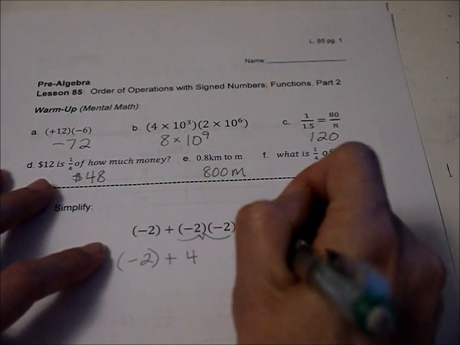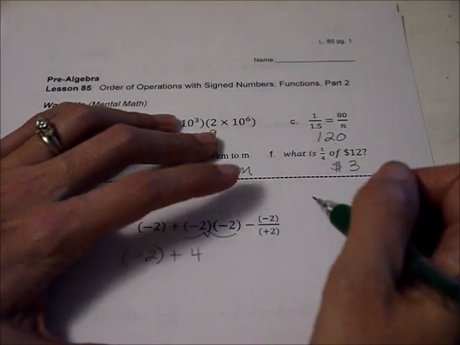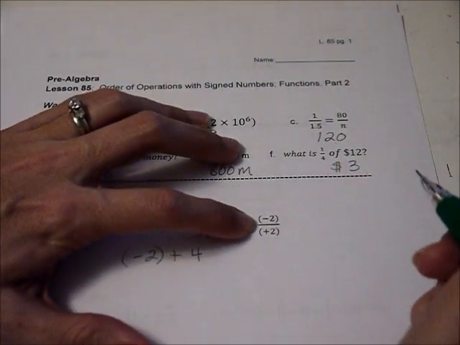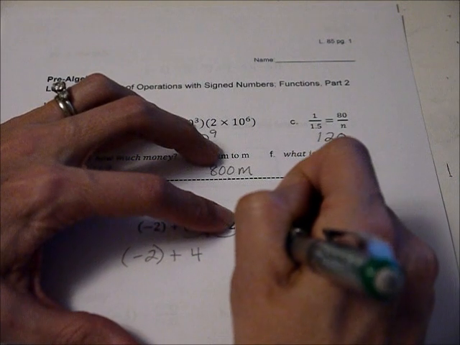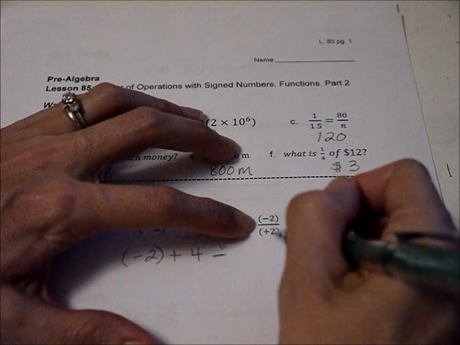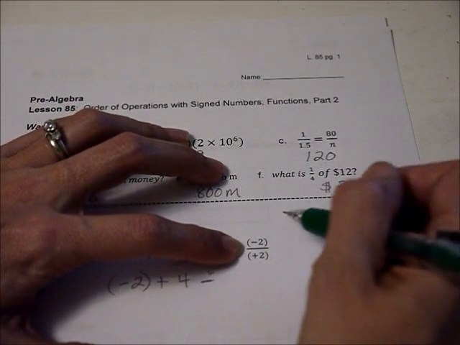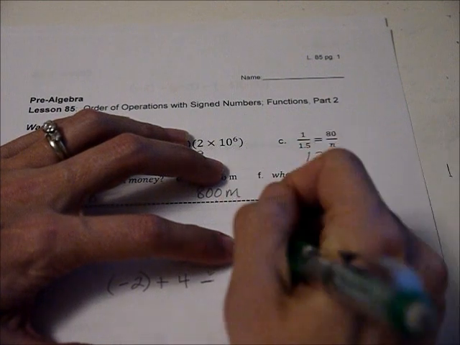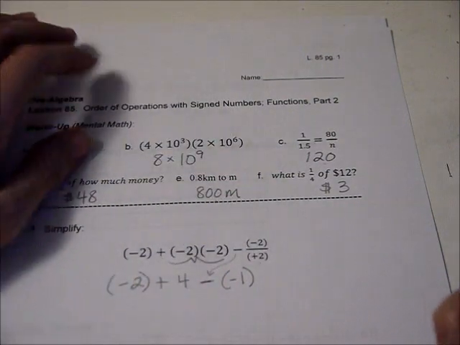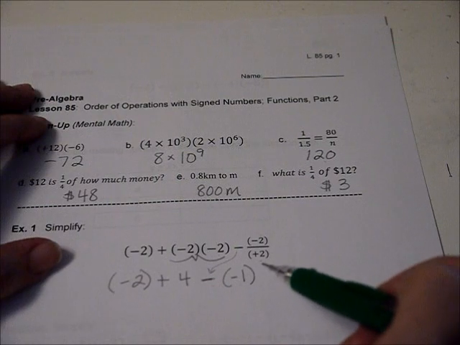Okay, and then this one, now this is tricky, we have a minus, so let's just cover up this minus. In fact, let's take this minus and bring it down to the next line. Okay, so now we're just looking at -2 divided by +2. Well, it's a 1, and then it's going to be a -1. So we take that answer like that. Okay, so when we do that, we get a minus minus.